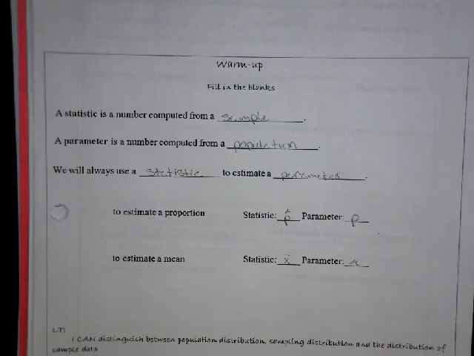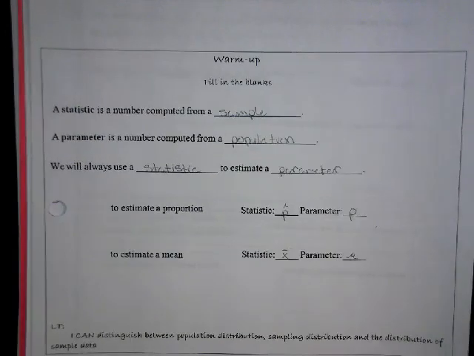So today we're going to look at a population distribution, a sampling distribution, and then a distribution of sampled data. We are going to toss coins again today.